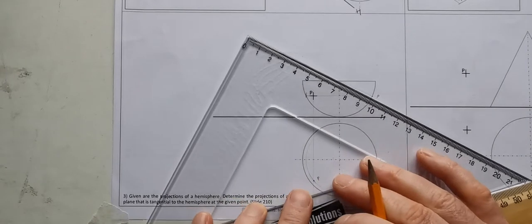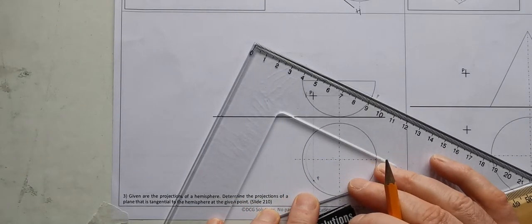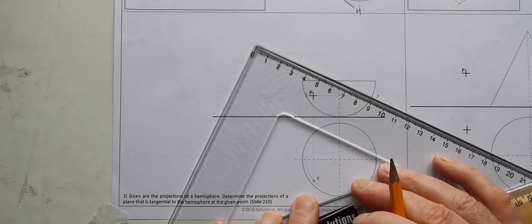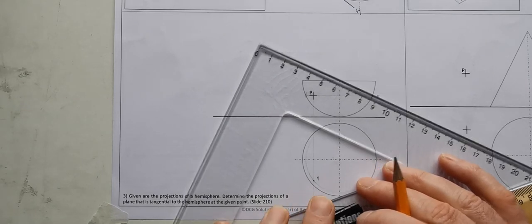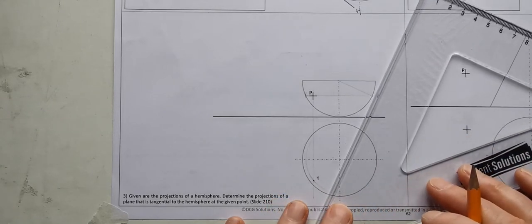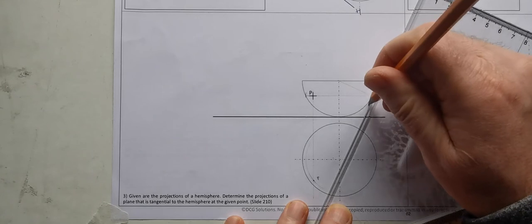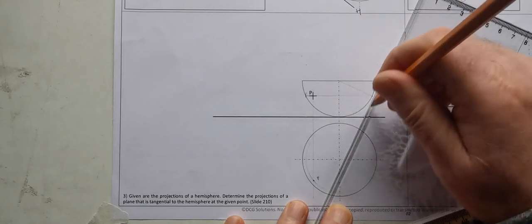That is the angle of the perpendicular to the tangent. So what I'm going to do now is go 90 degrees to that. So this would be an inverted cone.